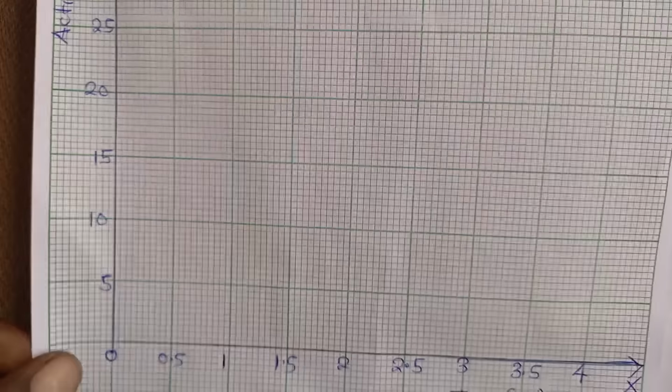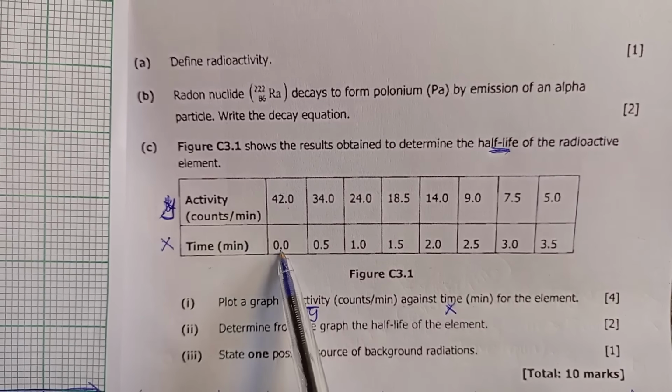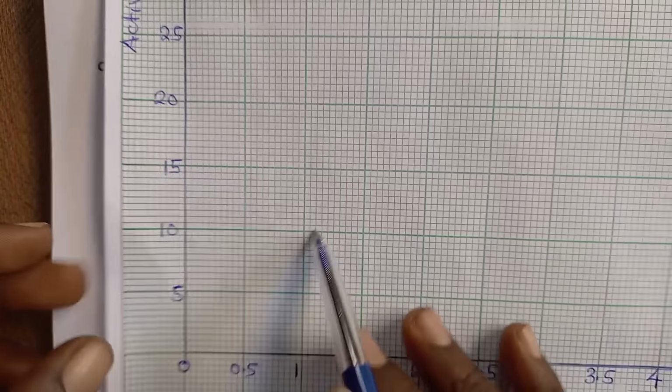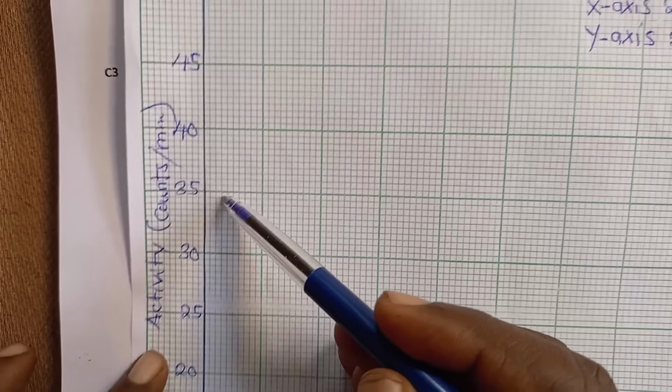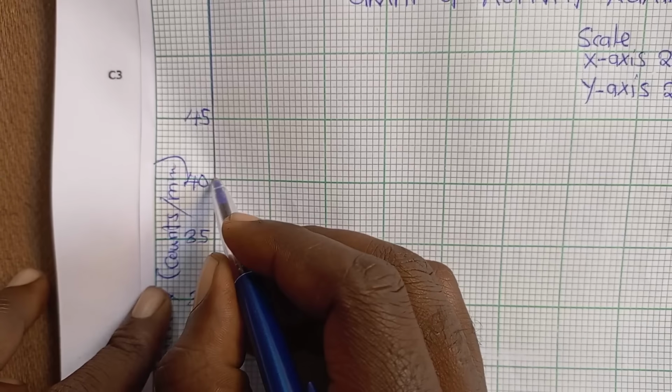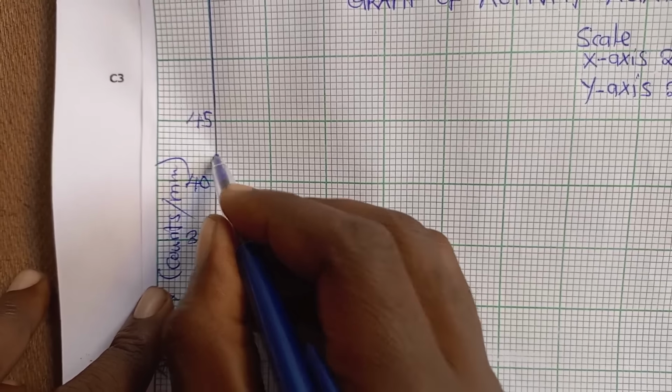So I say the first coordinate. What is the first coordinate? To check, the first coordinate is given here. It is 0,42. I check, okay, on the x-axis, 0 is here. So I move, I find 42. 40 is here, so I say 1, 2, 41, 1, 2, 42. So the point is just there.